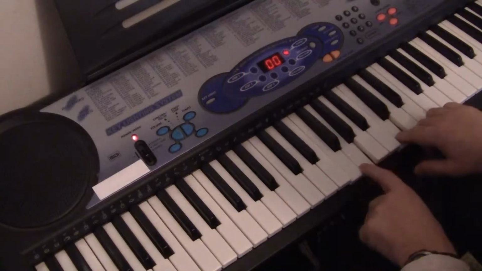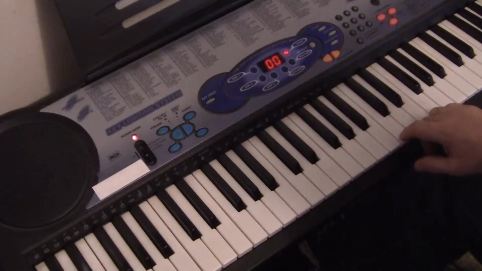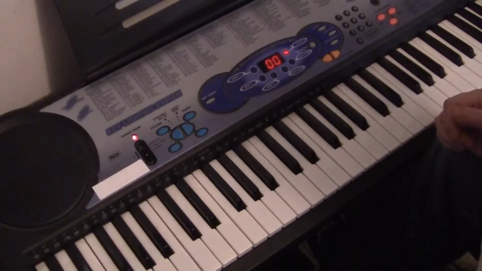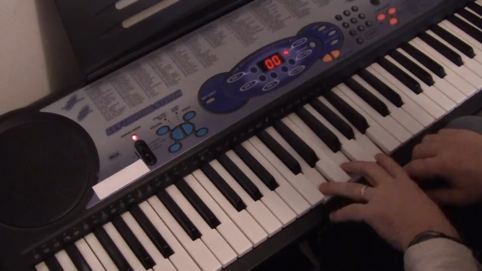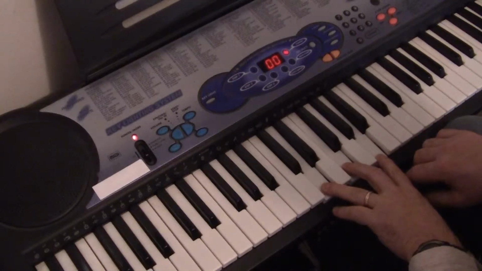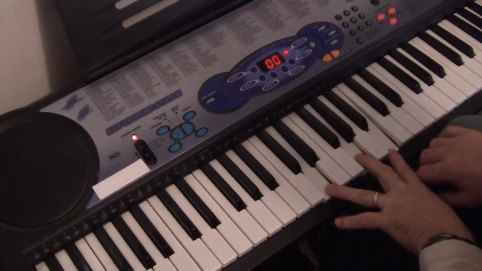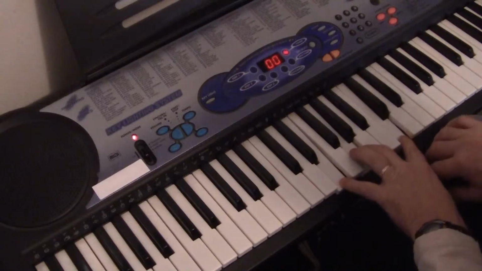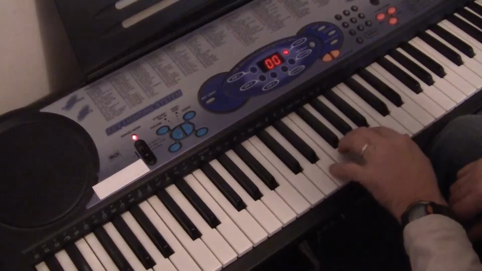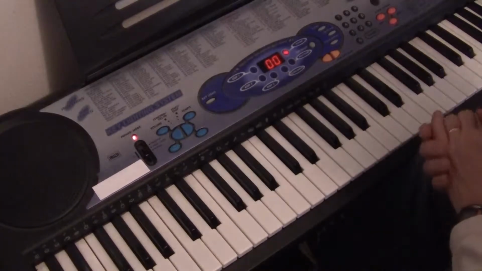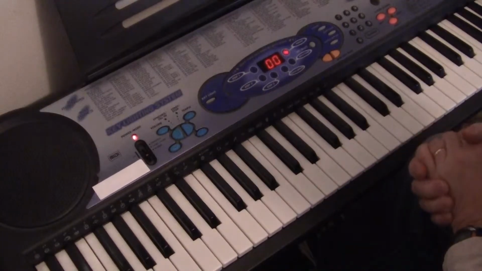Here's our perfect fourth, and we can continue that cycle of progression by approaching the 5 chord from the 2 chord. Here's our 2 chord, there's our 5 chord, and then on to the 1 chord. The 2-5-1 being probably the most common chord progression.